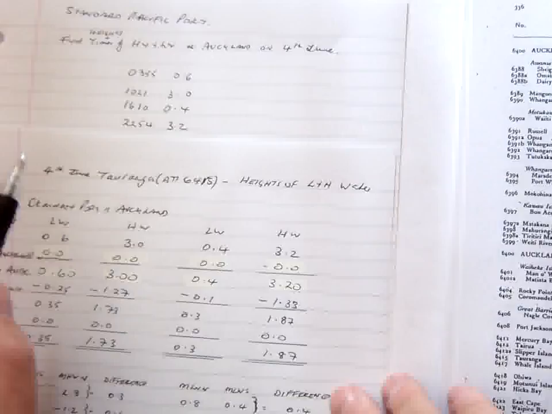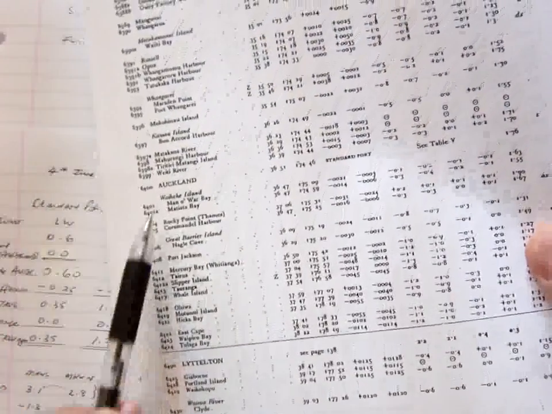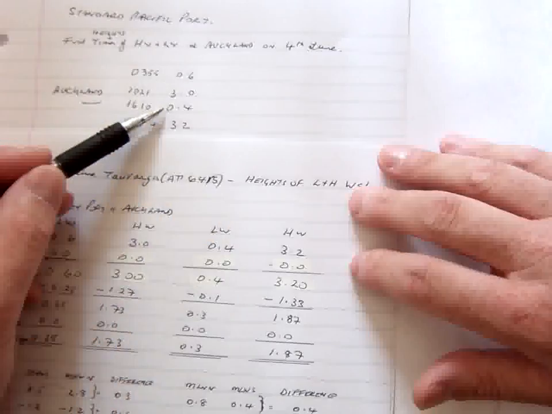Okay, we looked in the tables. We found Tauranga, we had the ATT number, and we found that Auckland was the standard port. So we then went into the tables at Auckland, and we got, on the 4th of June, the times and heights of low water and high water. So we've put them here.